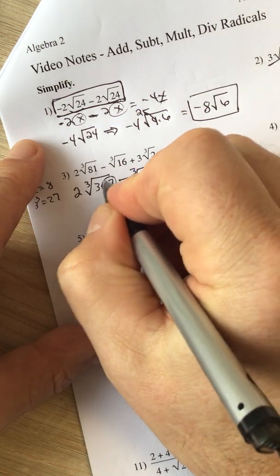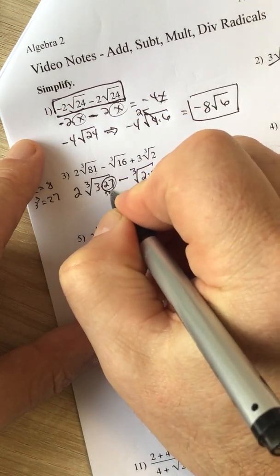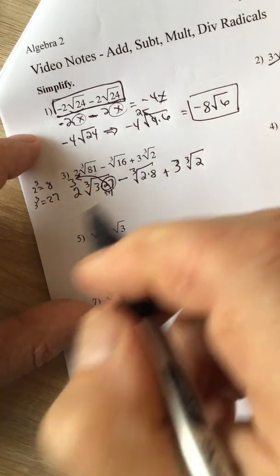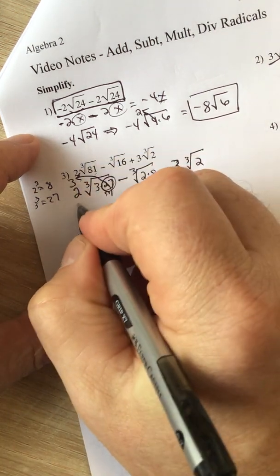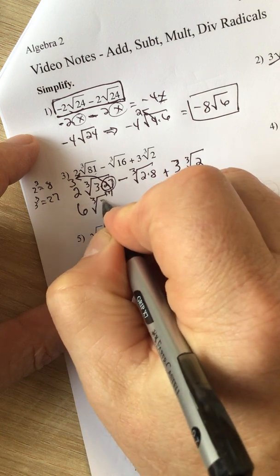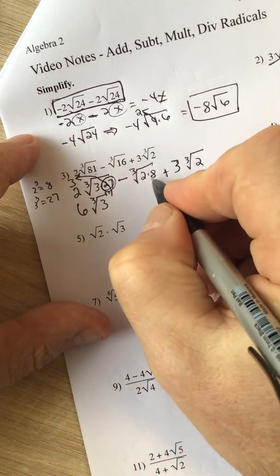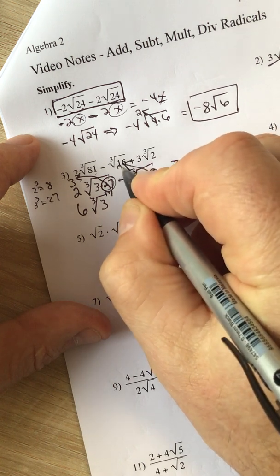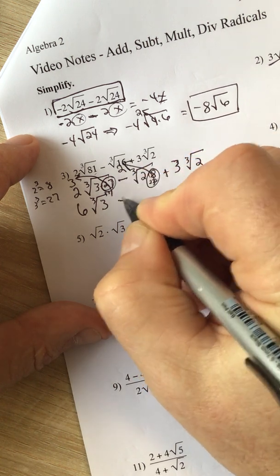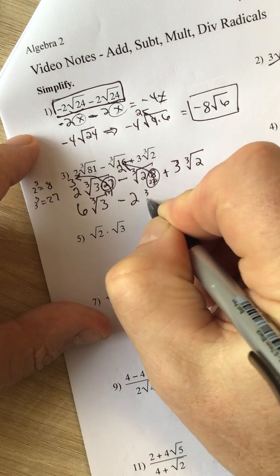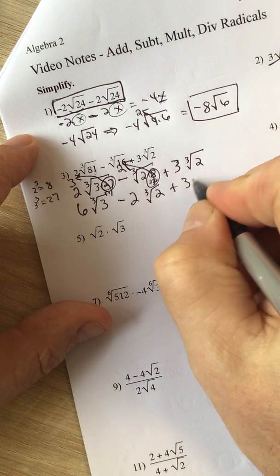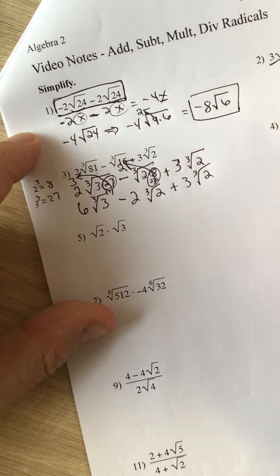Okay, see the third root of 27, that's really 3 times 3 times 3. That breaks out of there as a 3. So what I have out here is 3 times 2, so that's 6 third roots of 3. This 8 is really 2, 2, 2, so that breaks out as a 2. So here I have 2 third roots of 2. And then out here I have 3 third roots of 2.